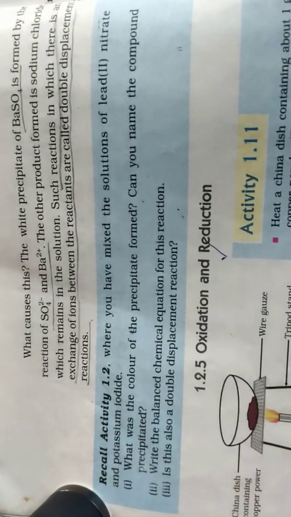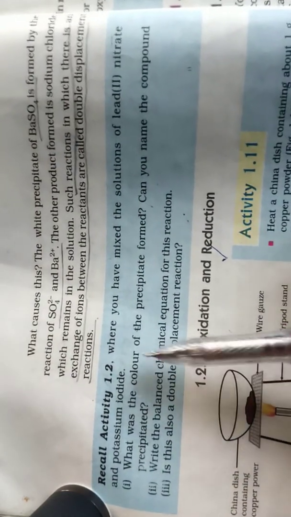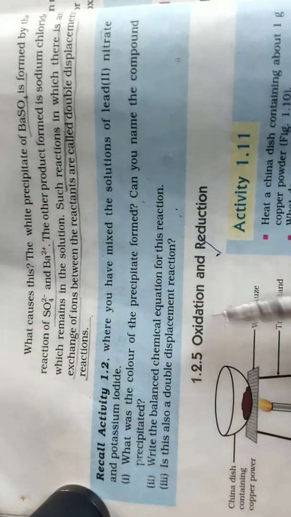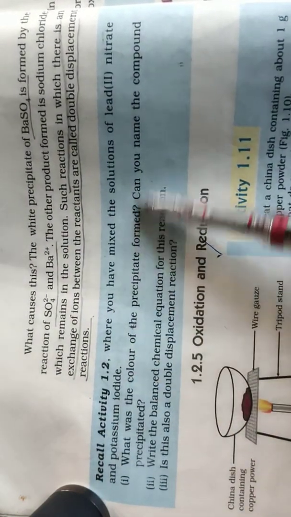Next, recall activity 1.2, the reaction which we have studied in that activity. I hope you remember it: lead nitrate solution.